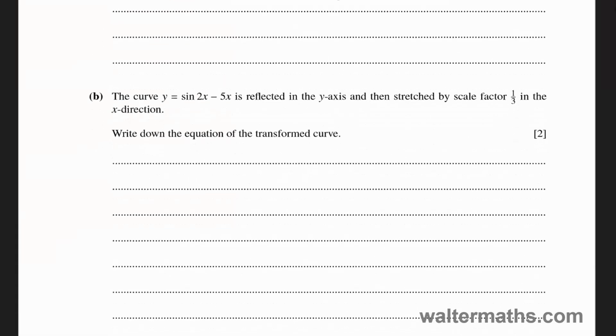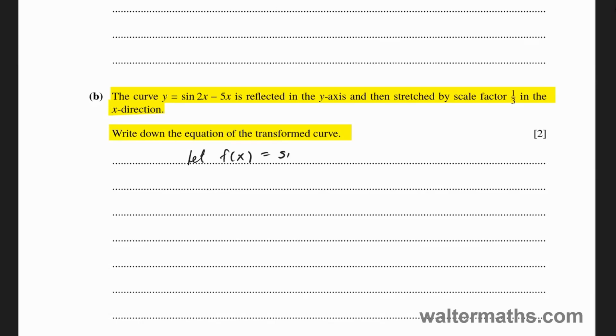That's how we answer that particular question. Let's move on. Oh, there's a part B. Part B says, the curve y is equal to sine of 2x minus 5x is reflected in the y-axis and then stretched by a factor of a third in the x direction. Write down the equation of the transformed curve. So I'll say here, let f of x be equal to sine 2x minus 5x. The first transformation is a reflection in the y-axis. Under the first transformation, we will be getting f of negative x.